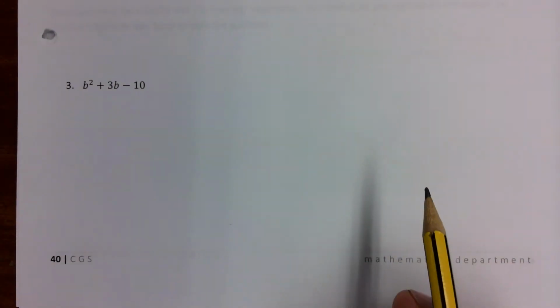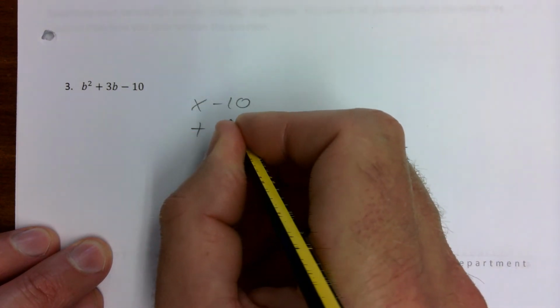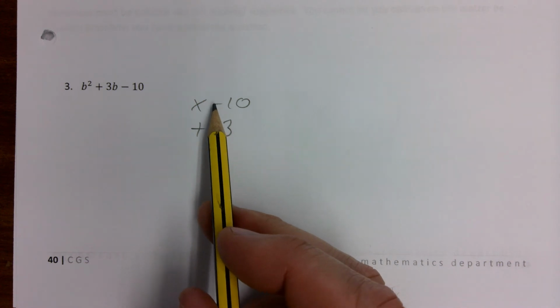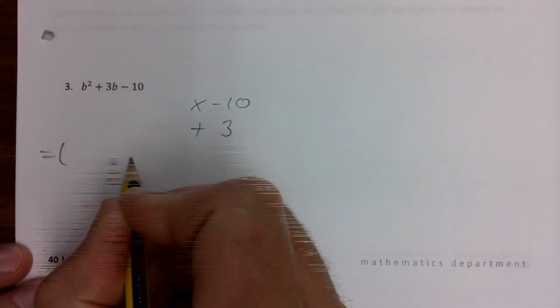Example 3. They need to multiply to give minus 10, and they need to add to give 3. Again, if they're multiplying to give a negative, it needs to be one positive and one negative. There's no other way of getting that.